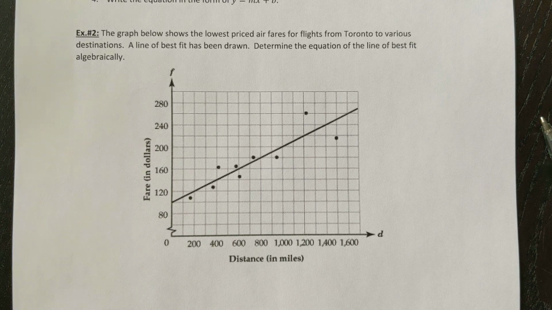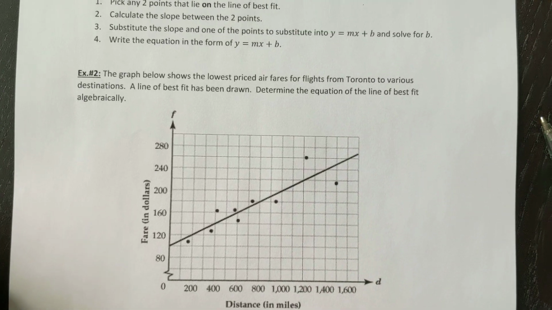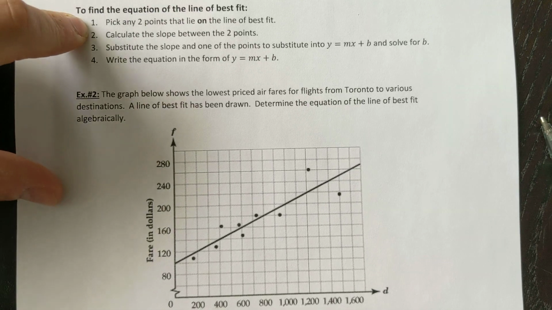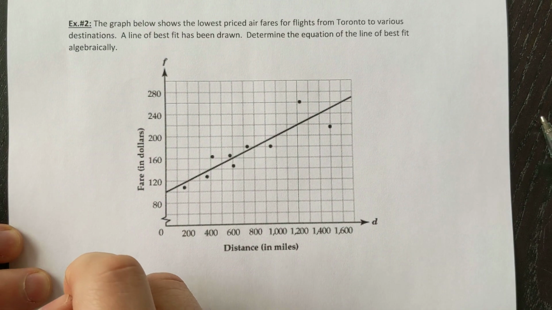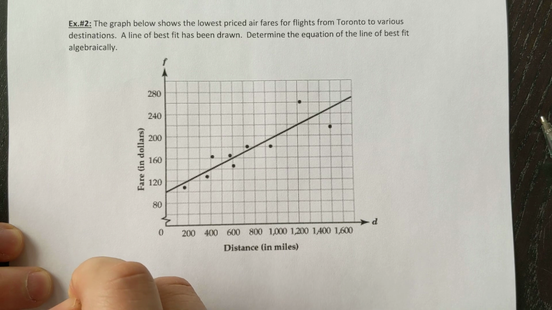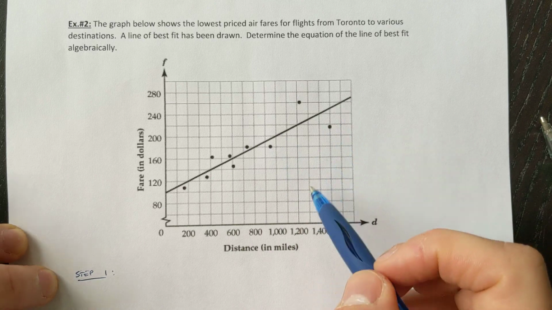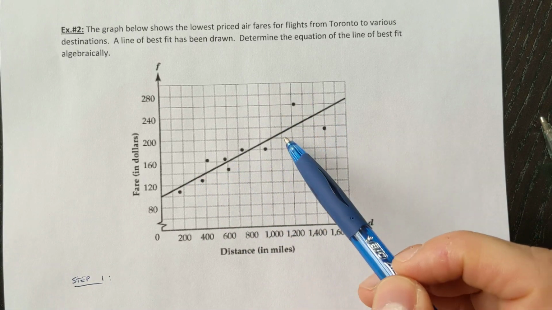Okay, so the first thing I'm going to do is take a look. Here's my line of best fit, and it asks me to pick any 2 points on this line of best fit. It actually doesn't matter which 2 points I pick, because since this is a line, the slope is the same no matter which 2 points you pick. The slope is constant in a line.